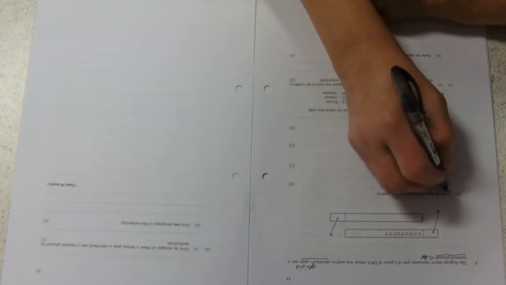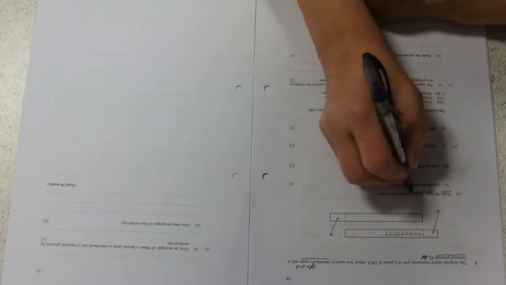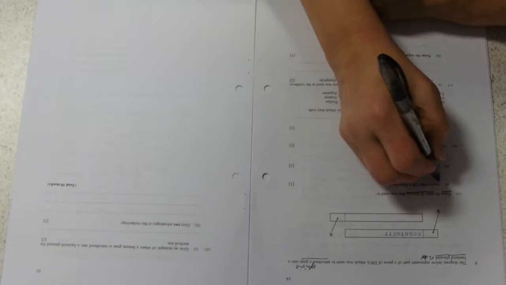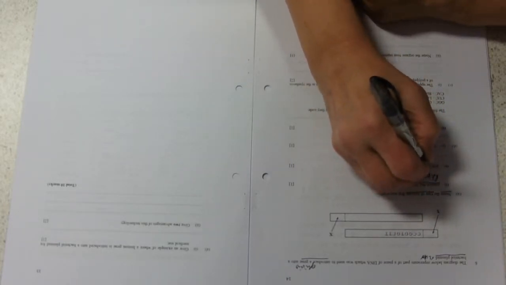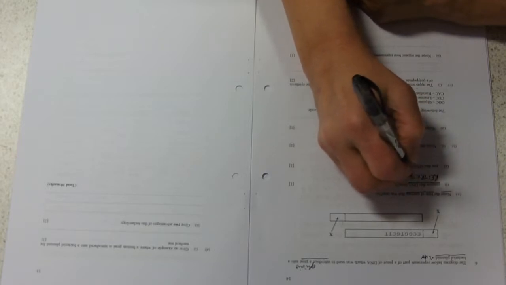Name the type of enzyme that was used to remove the DNA. So that's a restriction endonuclease, which is its proper name, and occasionally on mark schemes you'll see restriction enzyme, but restriction endonuclease is its proper name.